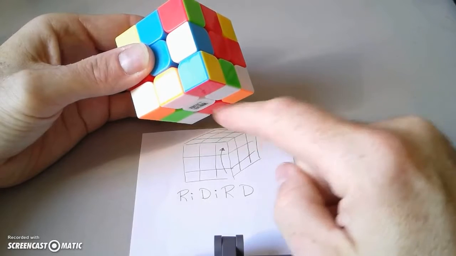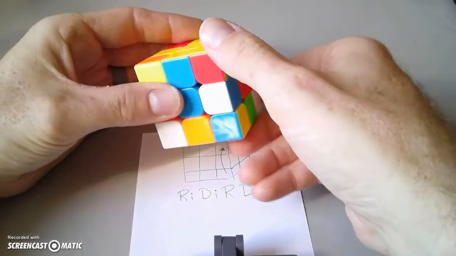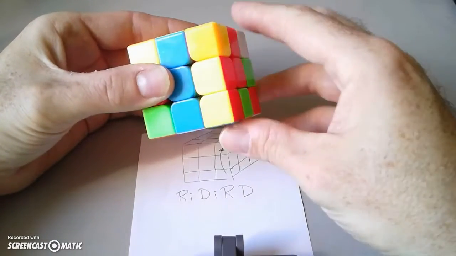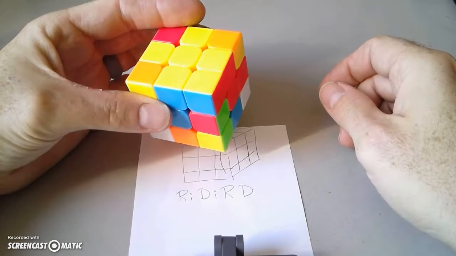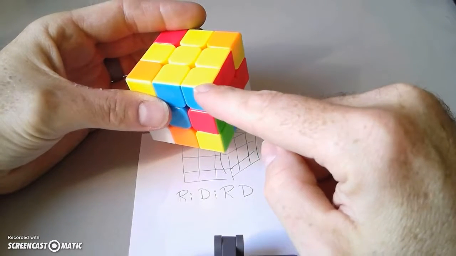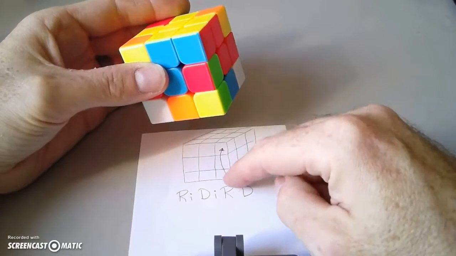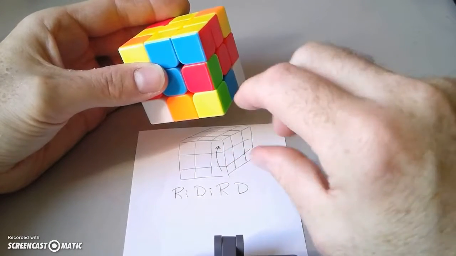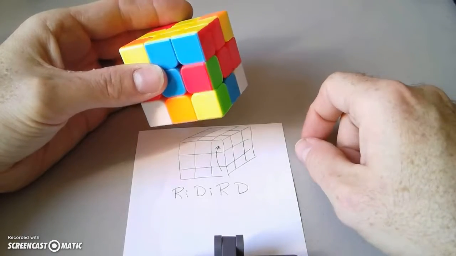It used to have yellow on the bottom. So what do we do? We do it again. R inverse, D inverse, R, D. Well, what did that do? Oh, it placed it up top and correctly. So this move moves the piece back and forth and twists it as it's going. One corner solved. Let's find another one.